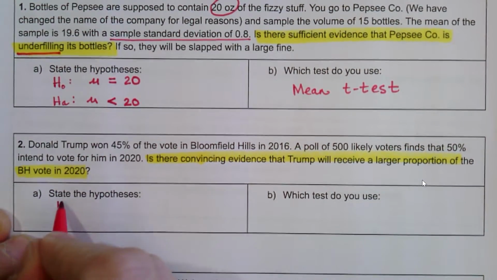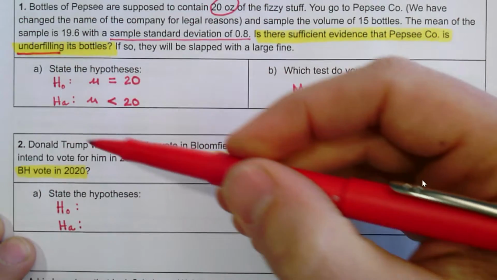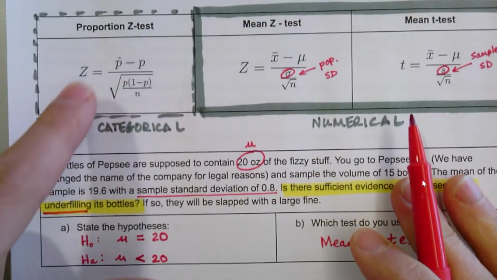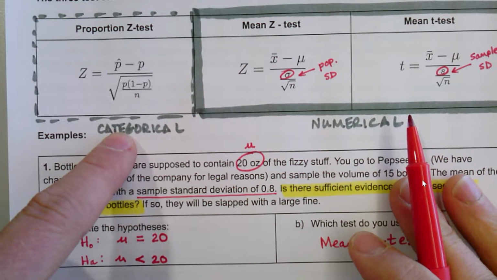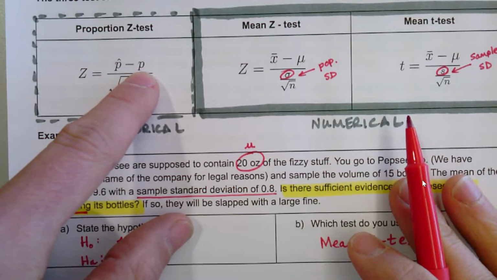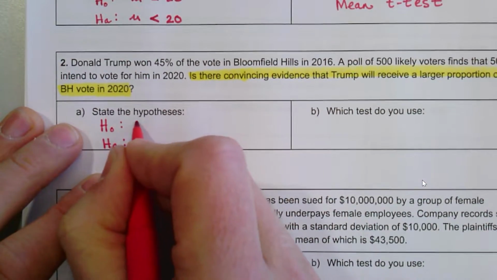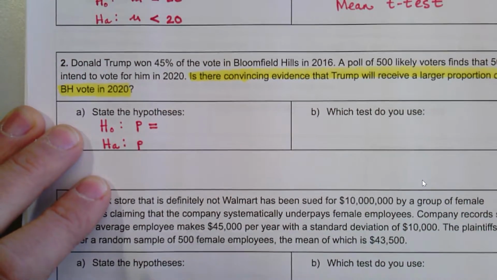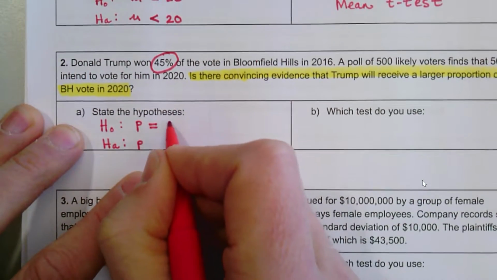So first for the hypotheses. This problem is about who people are going to vote for. They're either going to vote for Trump or not. That's a yes-no situation, which means that we know we are dealing with categorical data. If it is categorical data, you want your hypotheses to be about P. So this should write as P. The null is always that nothing has changed, and so in the past, 45% of the population voted for him.